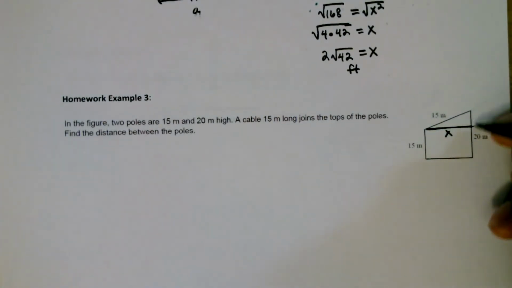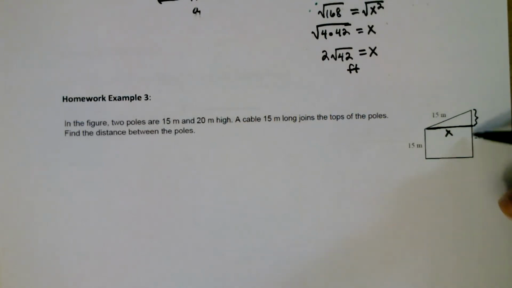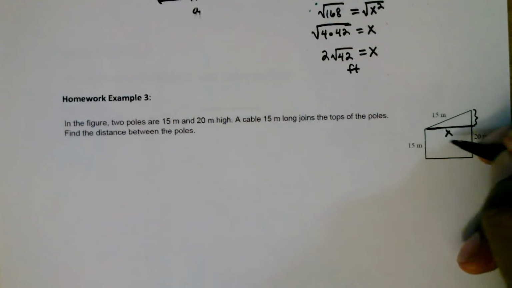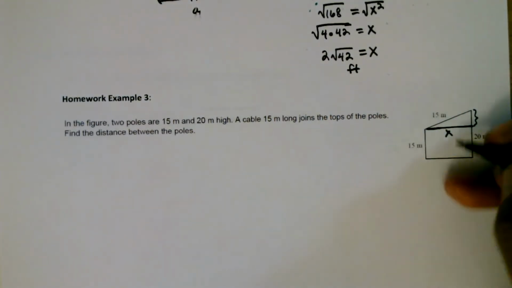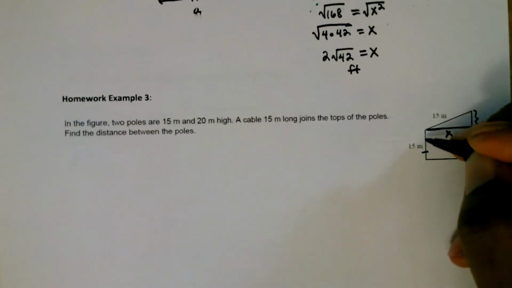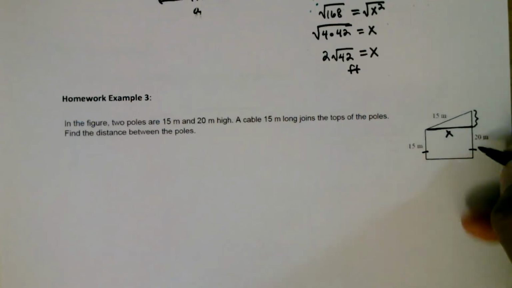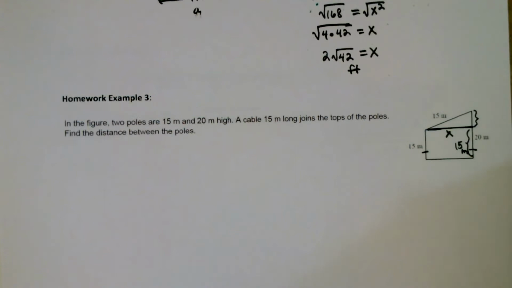I need to find out what this length is going to be equal to. So this length plus this length right here has a total of 20 meters. Well, I also know something else here. This figure down here is a rectangle. And in a rectangle, opposite sides are going to be equal in measure. So if this length is 15, then this length coming this way must be 15 as well. In this case, 15 meters.